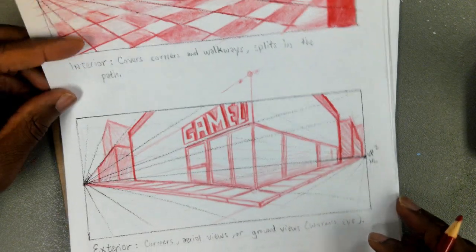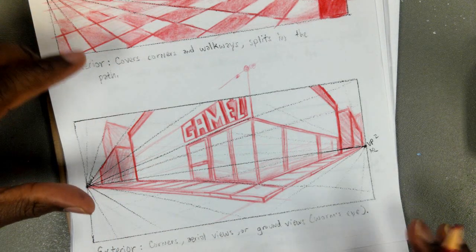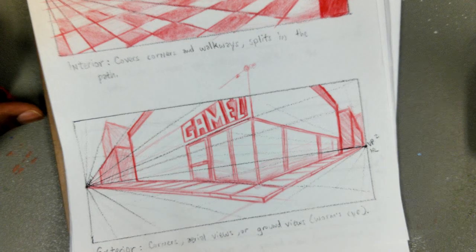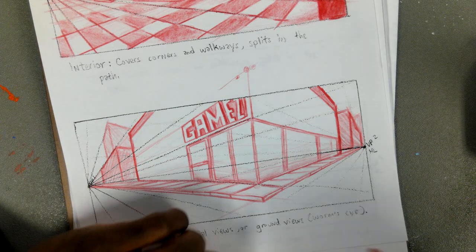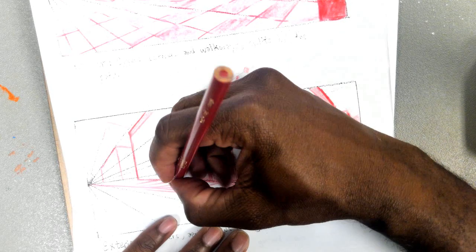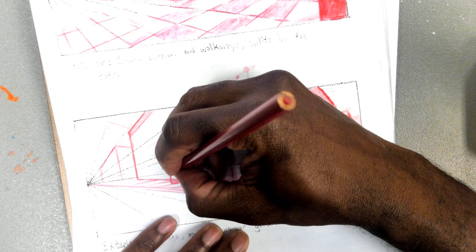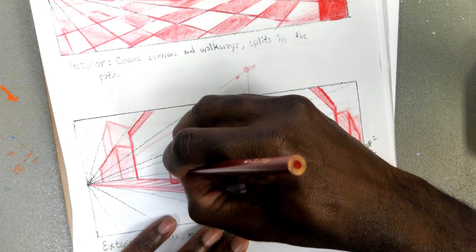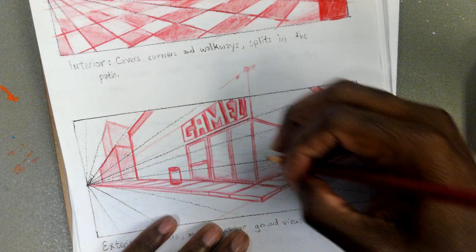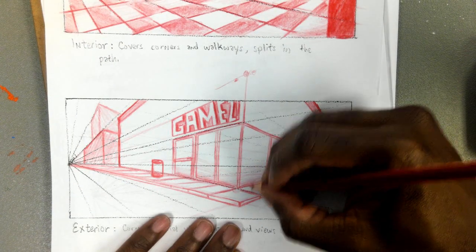Now let's add a few more things here. Now, I'm going to assume that this is a general walking area here. We're not going to have, say, proper parking space and all that. However, we can have a few things, such as, once again, trash cans. Those are important. We can have outdoor signs.